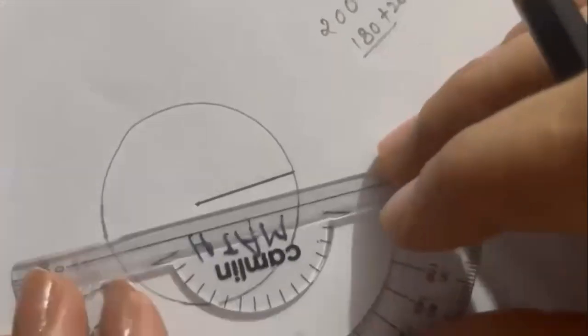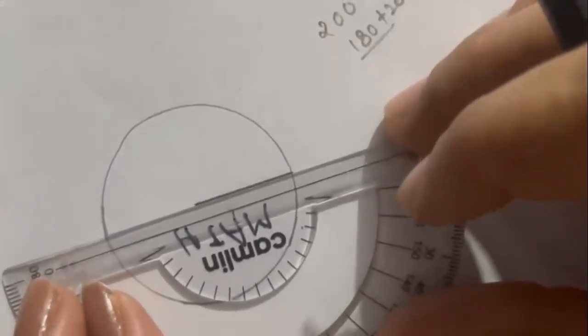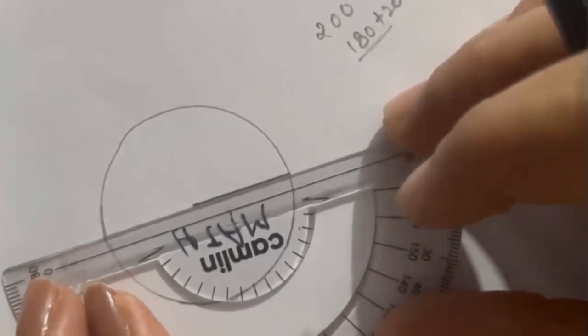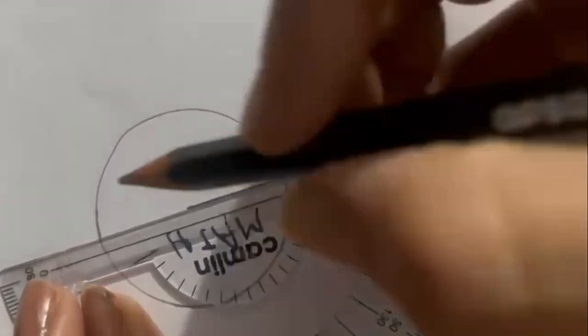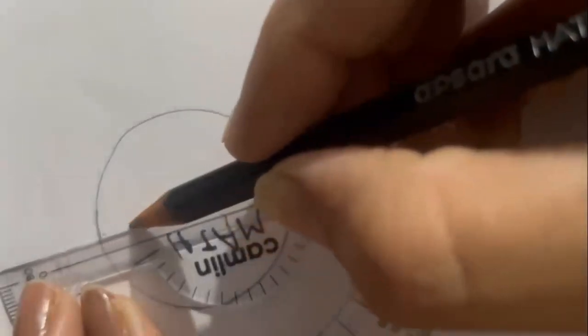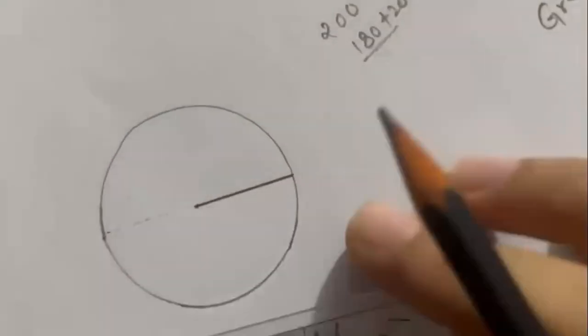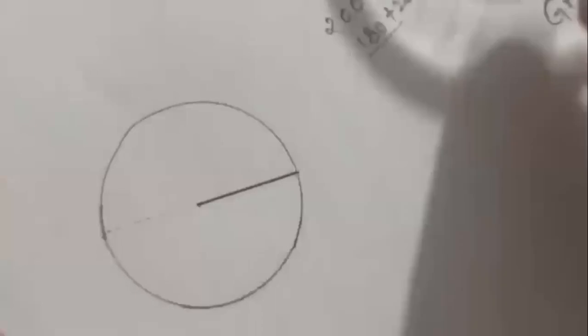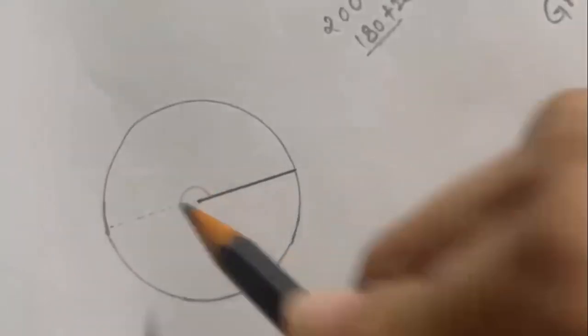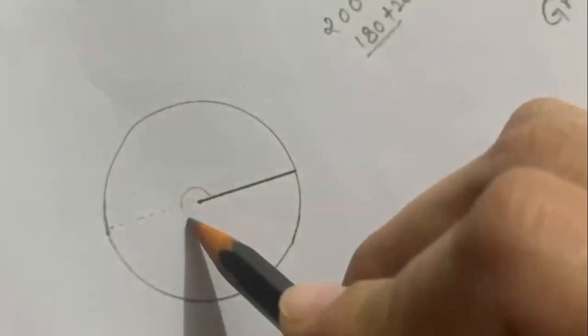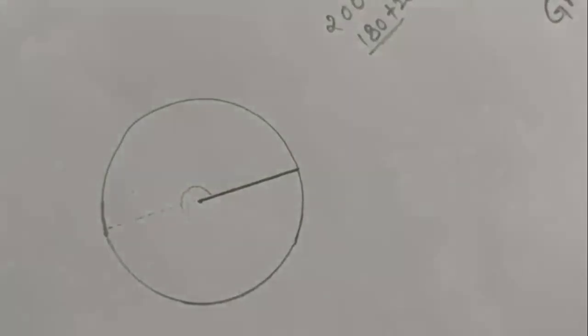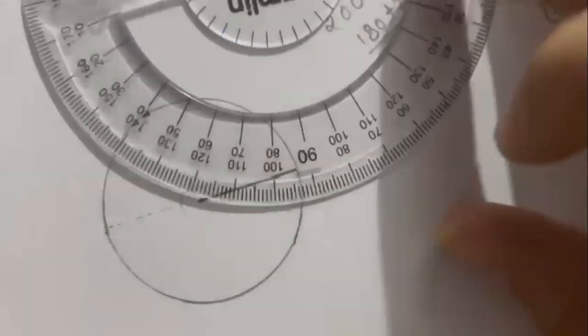So let's draw first 180 degree, but very light. Do not draw it too hard. Okay, so it's very light. Now see, as this is 180 degree, we need to move here. So now here we will draw 20 degree.